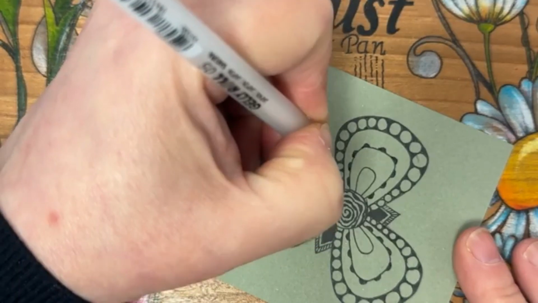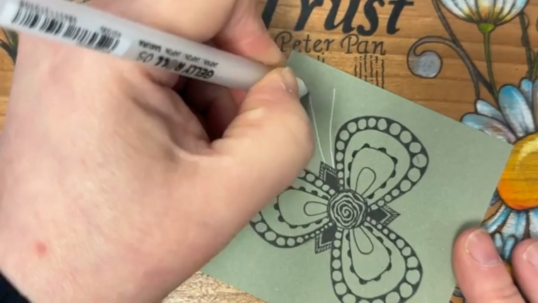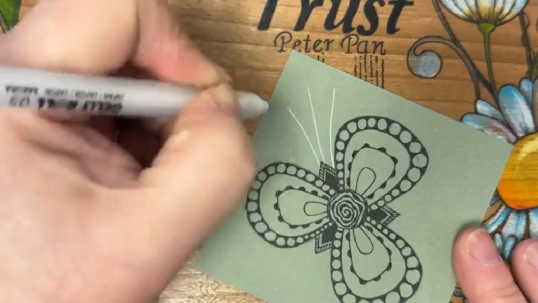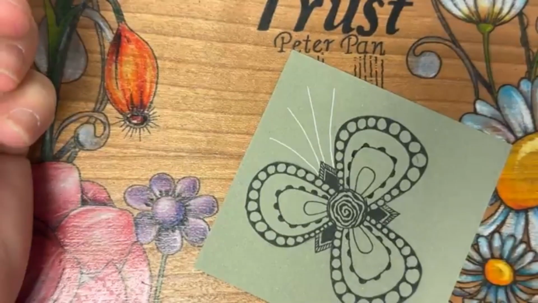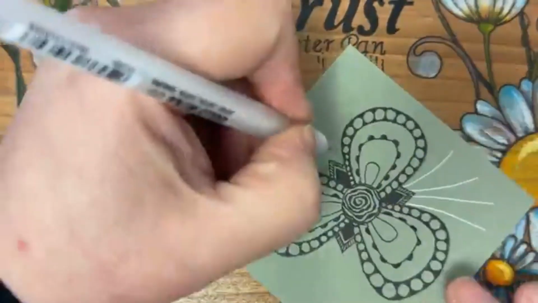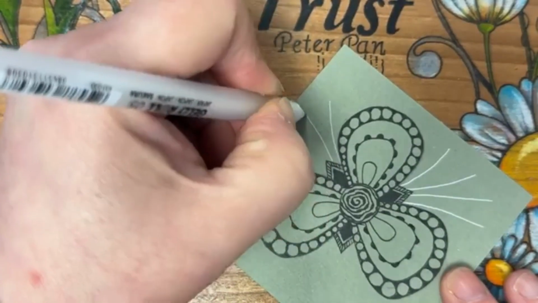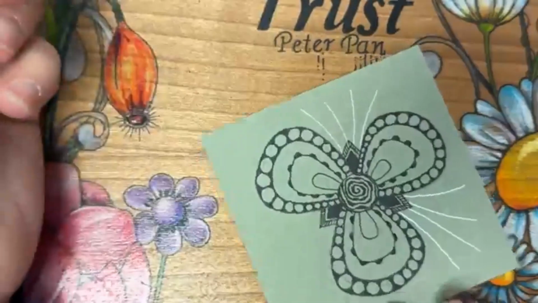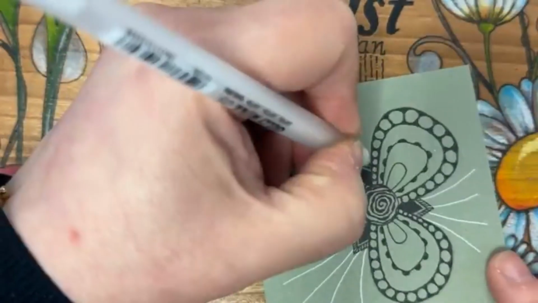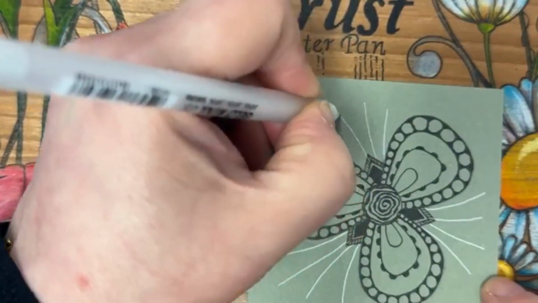I'm going to come in and I want 1, 2, 3, 4 lines. So you don't want them right going to the edge of the tile, so amend your lines to suit. The same here, 2. They don't all have to be the same.